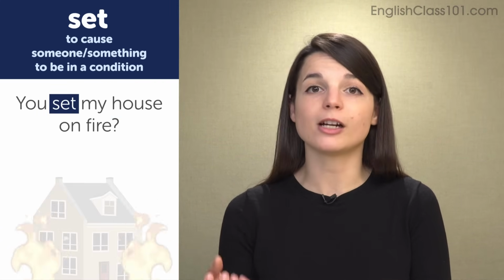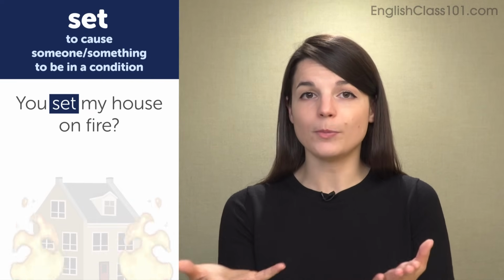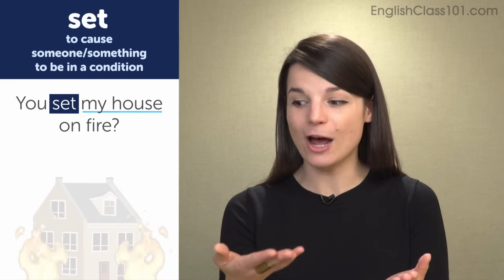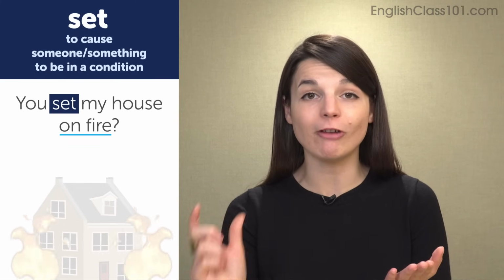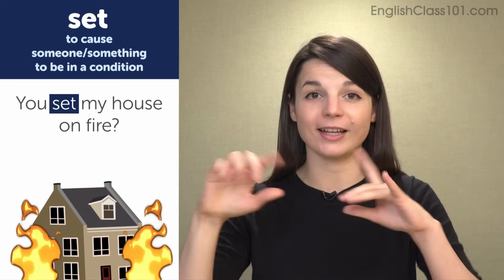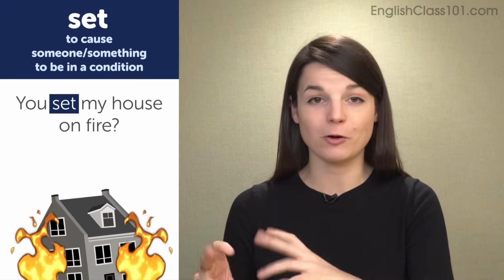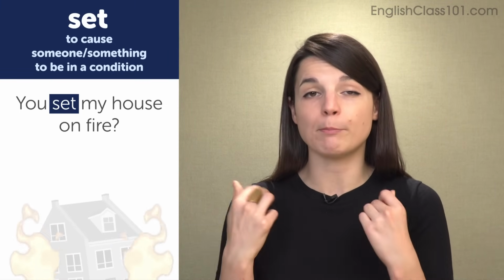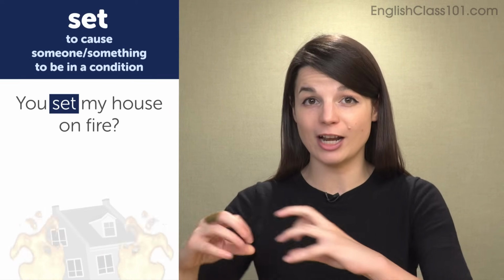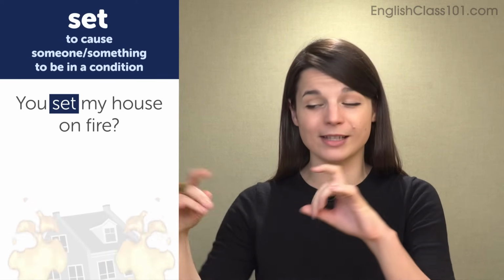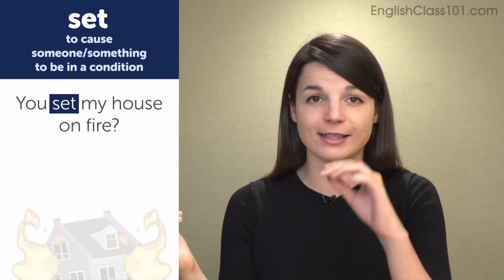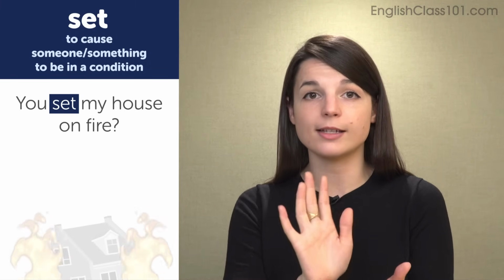Okay, so in the first example, very dramatic example, I said, you set my house on fire. So here I said set, and then the object here is my house. You set my house, and then the condition is on fire. So on fire means it's burning, flames, bad. My house is gonna crumble to pieces. You set my house on fire means you caused my house to be in the condition of on fire. You caused my house to be flaming. That's bad, of course, in this case. But set refers to causing an object to be in that condition.